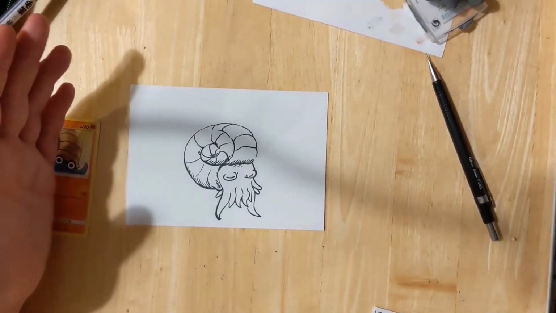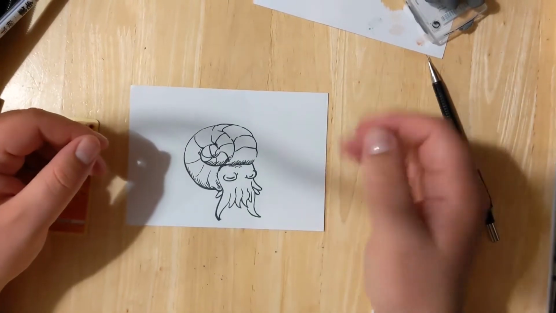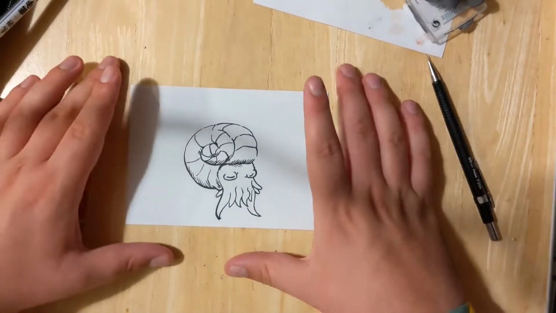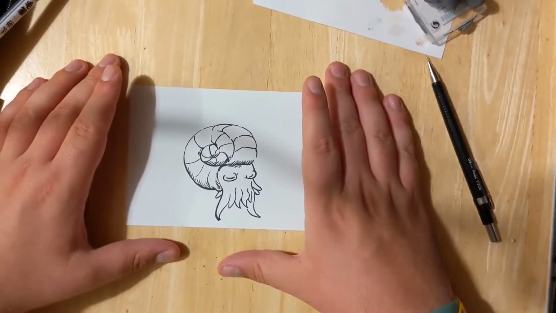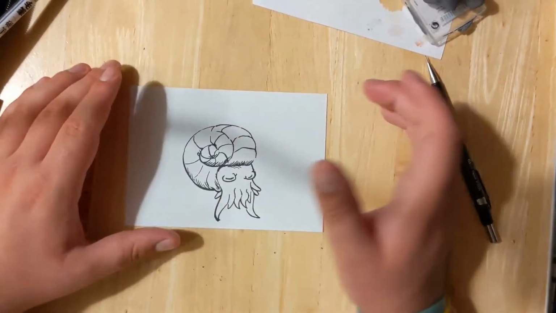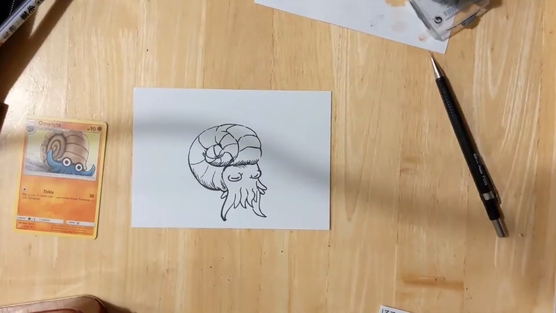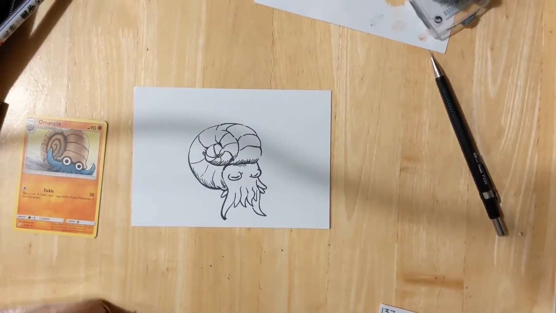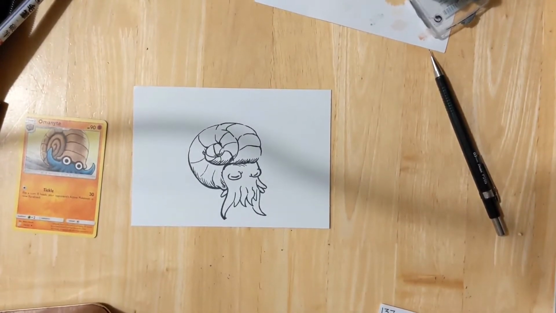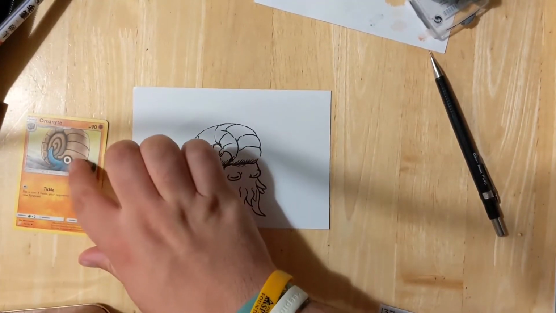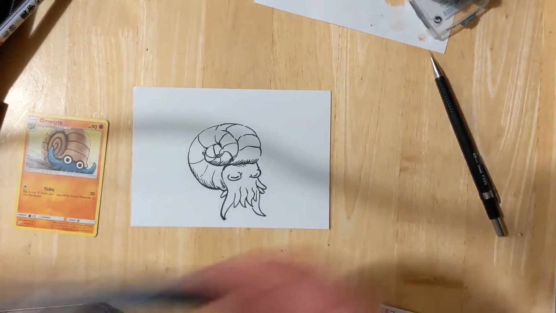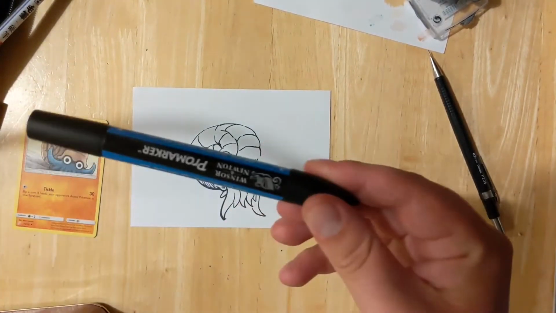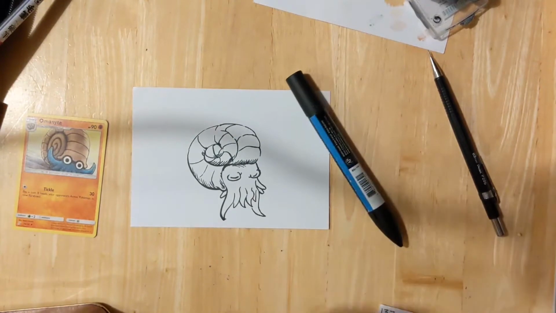You could use any alcohol based marker or any form of colouring for that matter, as long as you just follow the basic sort of principles I'm going to use. So let me just get those. Okay, so looking at the Omanyte, we can see it's mainly the fleshy bit is a nice blue, which I'm going to use a China blue for.